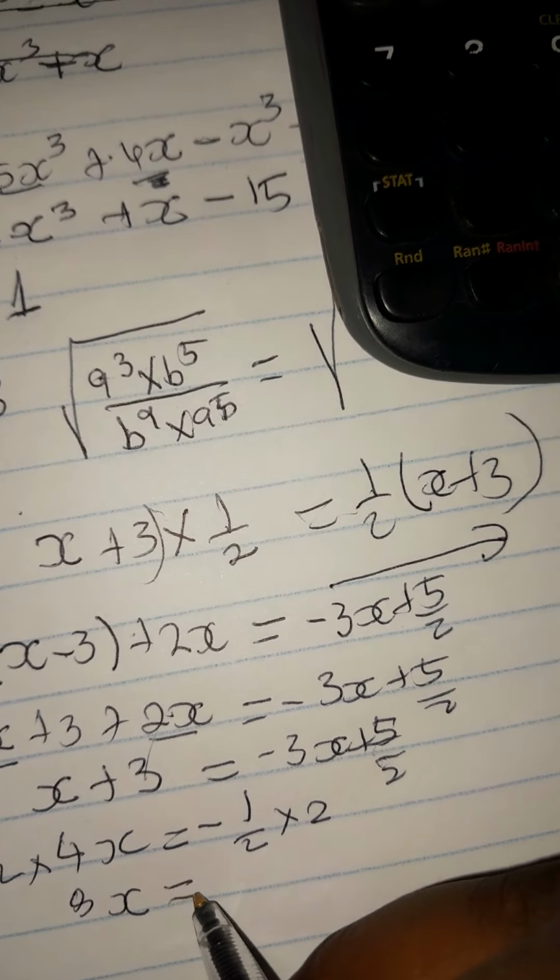Therefore, divide both sides by 8. Right, so the x will be negative 1 all over 8. So that's the solution for question 6, right? So you are going to choose option 2.